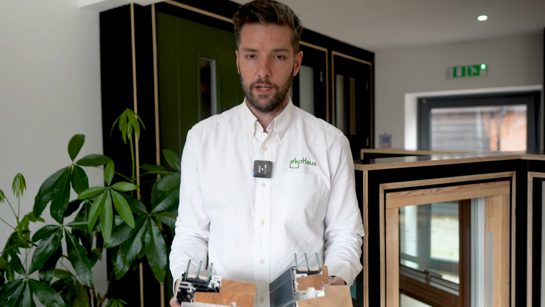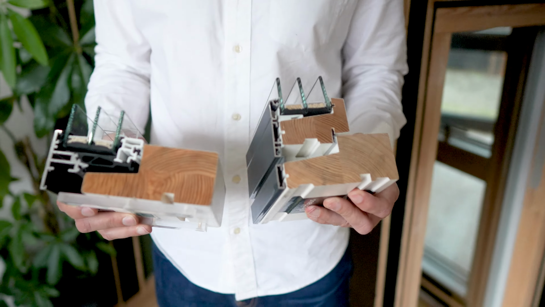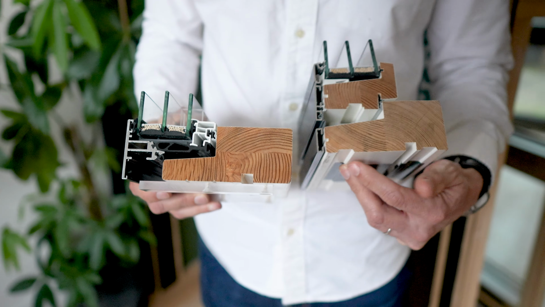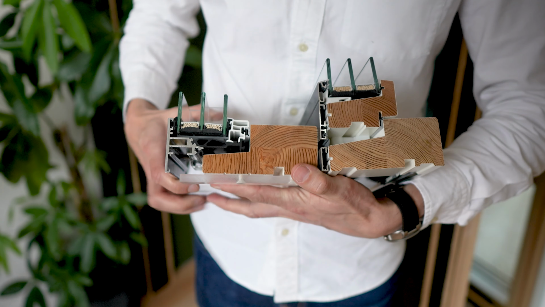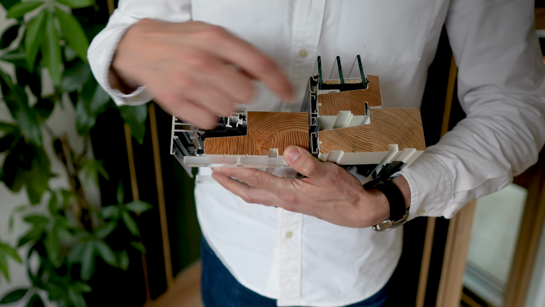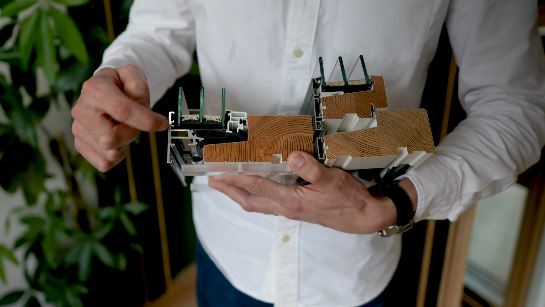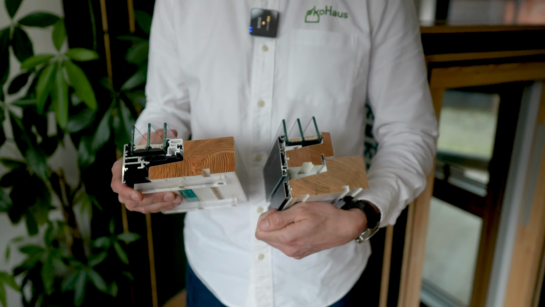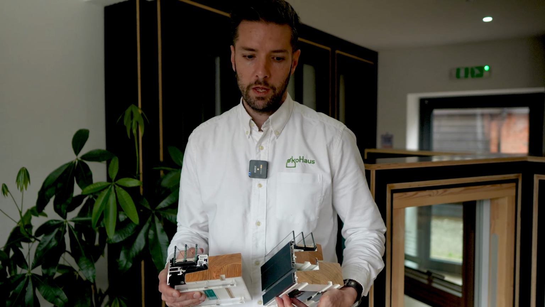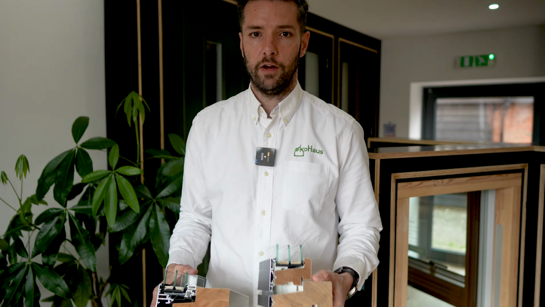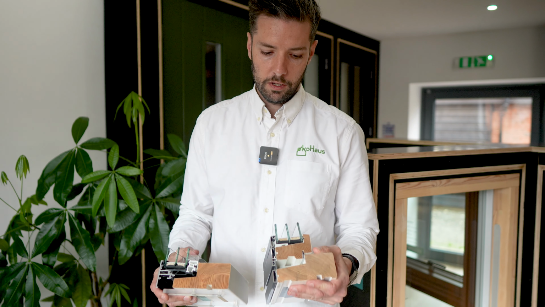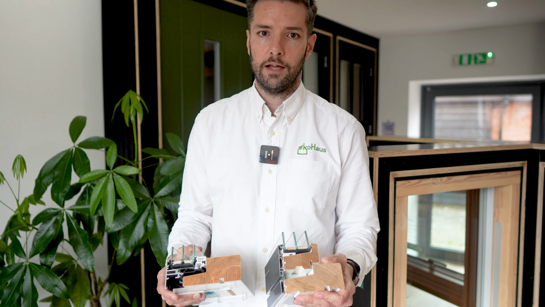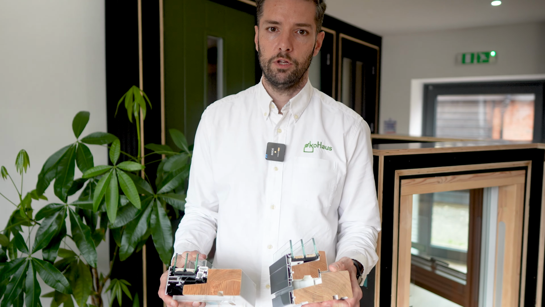One of the subtle differences between Rationel and Velfac is that there's some very slight differences in performance levels. So Rationel, we can see that there's a little bit more wood in the general construction than the Velfac system, where there's a bit more aluminium. This means that the Velfac whole window U value is 0.82 and the Rationel whole window U value is 0.79. So if you're chasing that elusive U value performance, then Rationel is going to be slightly better for you.